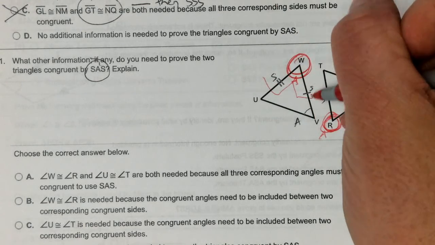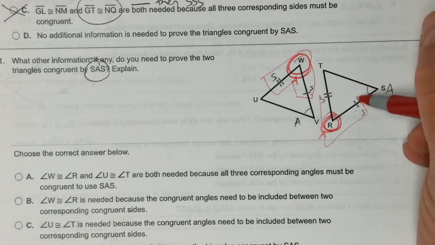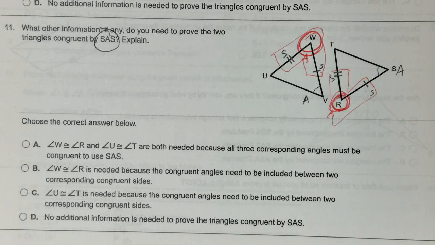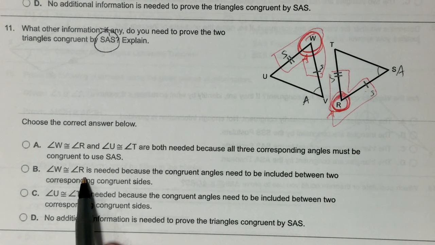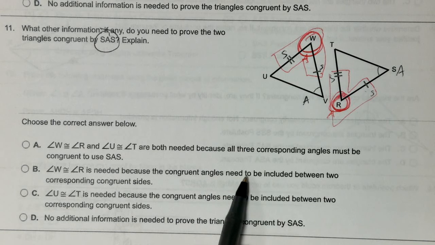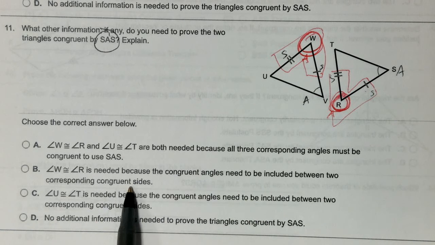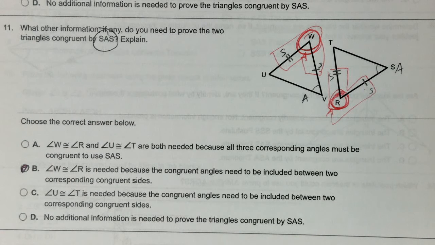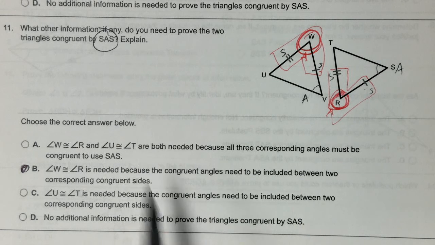So it's got to be that W congruent to R. W congruent to R is needed because the angles have to be between two pairs of sides because it's SAS. So that's choice B. So don't choose the one that has extra information.